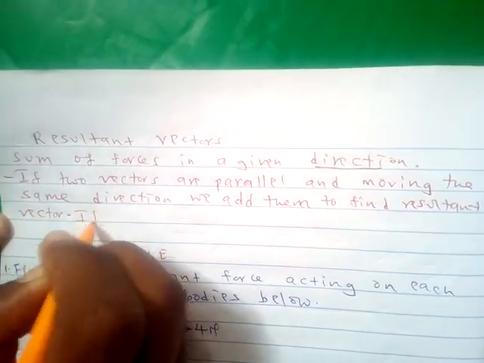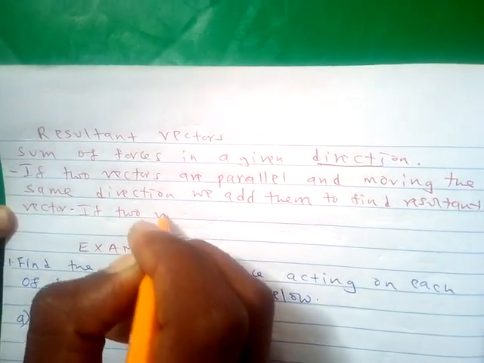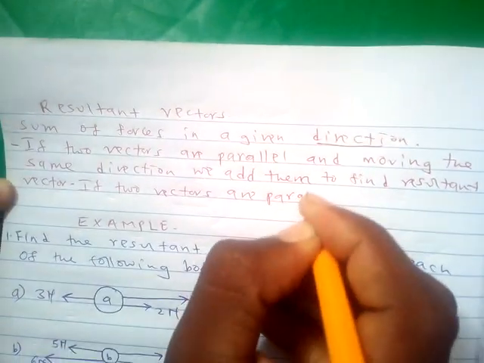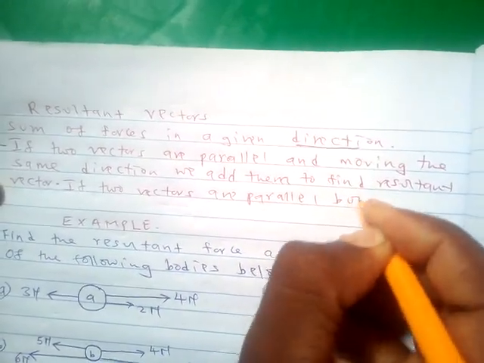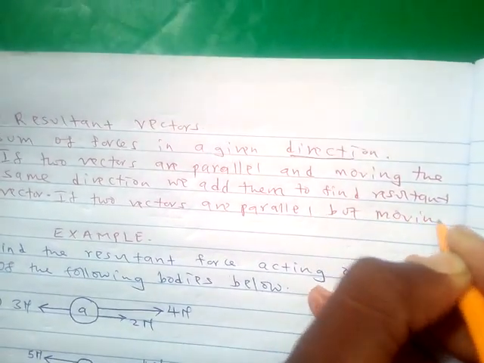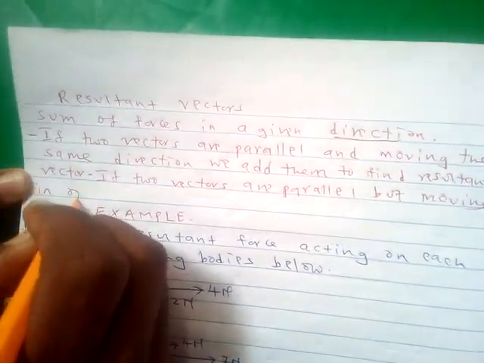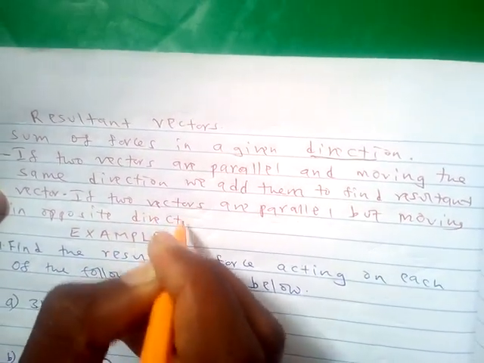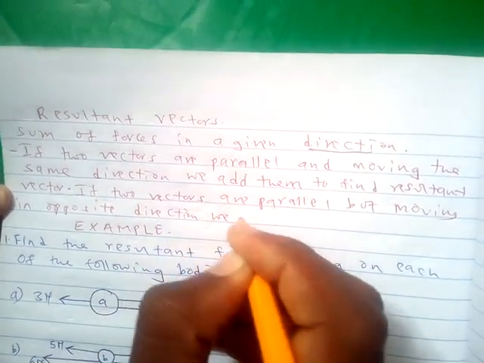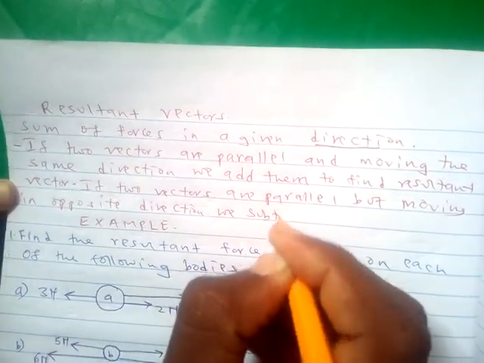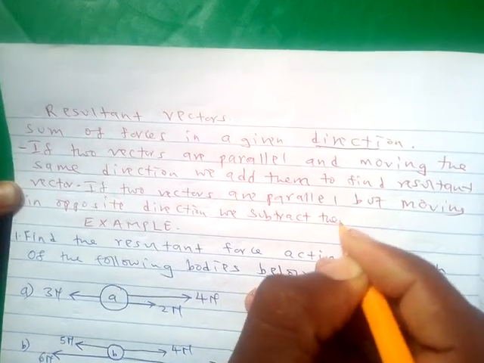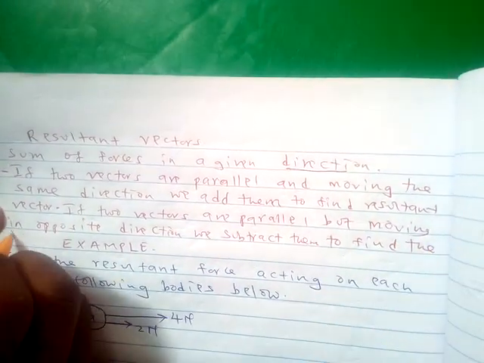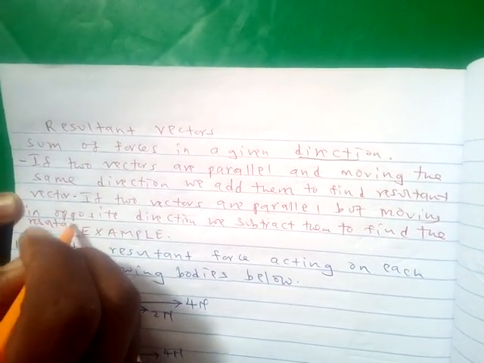Conversely, if two vectors or forces are parallel but moving in opposite directions, we subtract them to find the resultant vector or force.